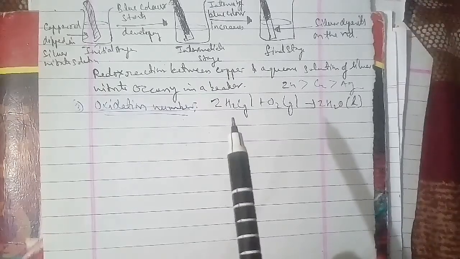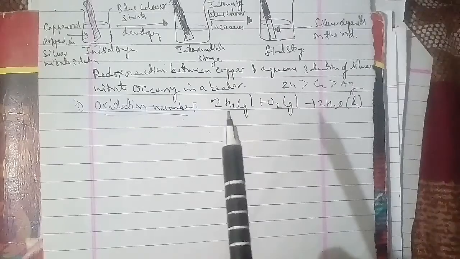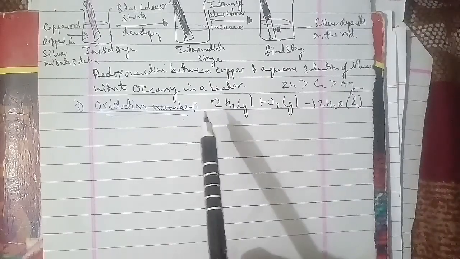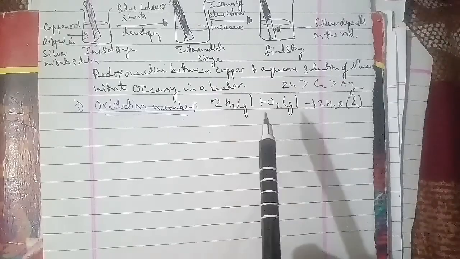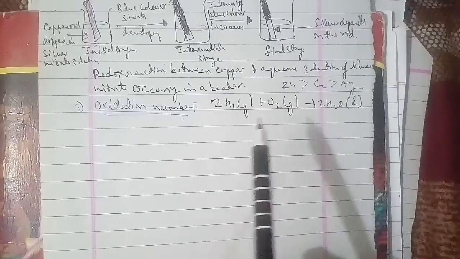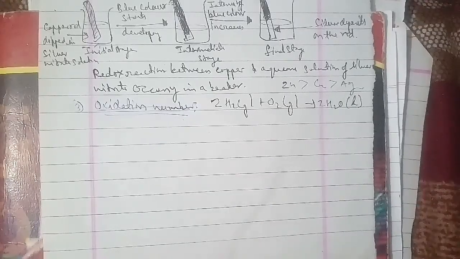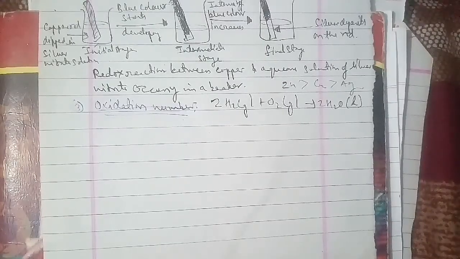What has been said here with respect to the equations that we have done may be true for a good number of other reactions involving covalent compounds. Two such examples of this category of reaction we have as follows.